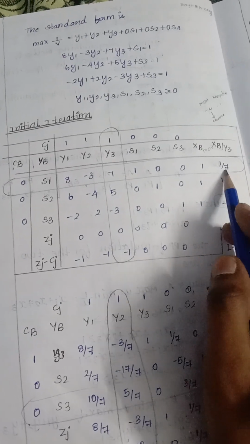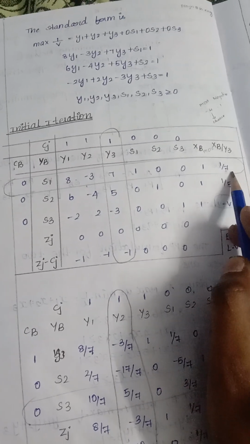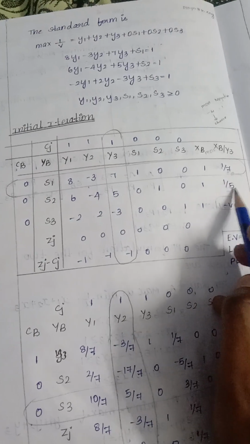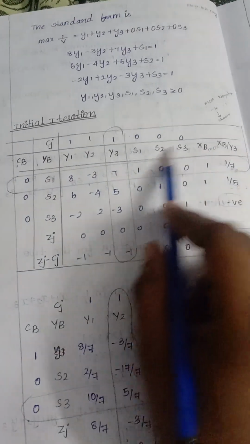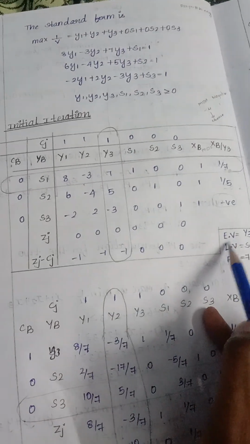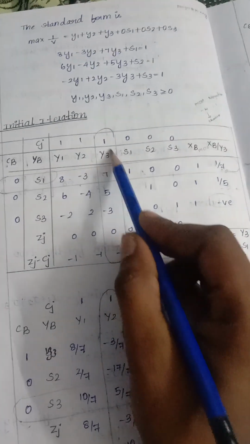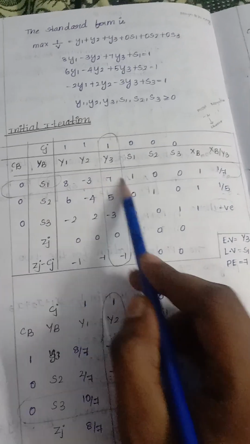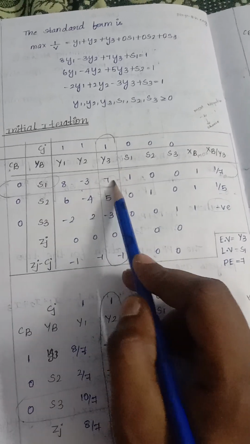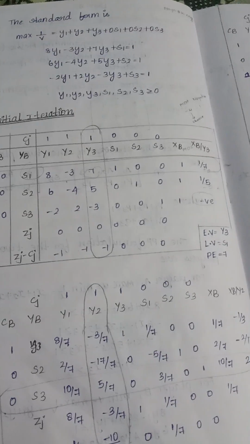The least positive is 1 by 7 because it is 0.14, and the other is 0.2, so we mark this column. The leaving variable is s1, and the entering variable is y3. The variable y3 enters and s1 leaves. The intersection is the pivot element, so 7 is the pivot element here.